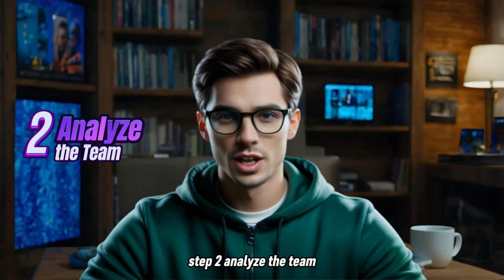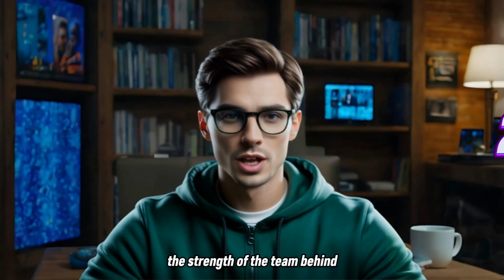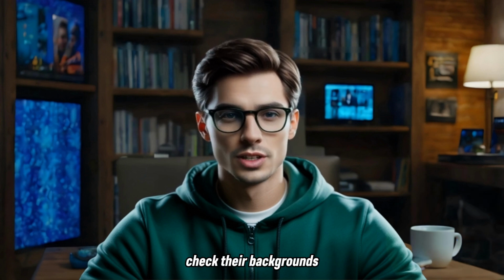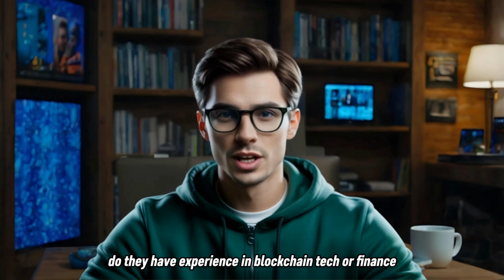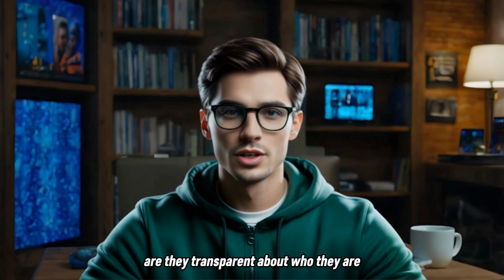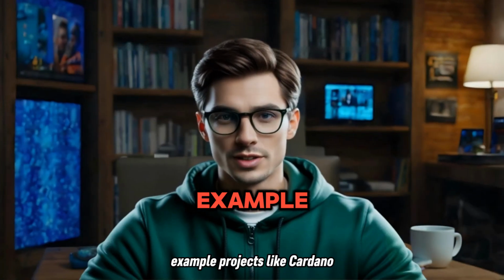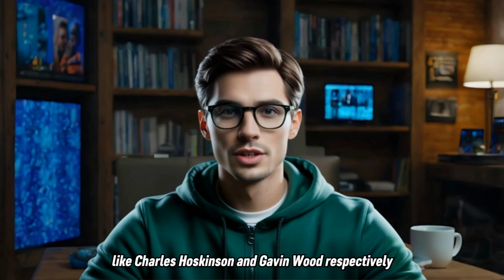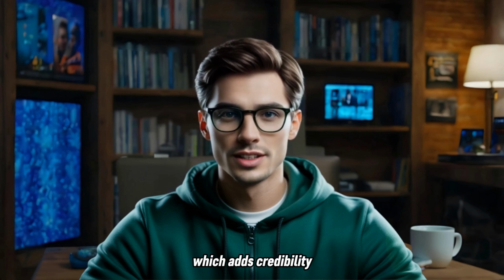Step 2. Analyze the team. The strength of the team behind the project is super important. Check their backgrounds. Do they have experience in blockchain, tech, or finance? Are they transparent about who they are? Example, projects like Cardano and Polkadot have well-known figures like Charles Hoskinson and Gavin Wood, respectively, which adds credibility.